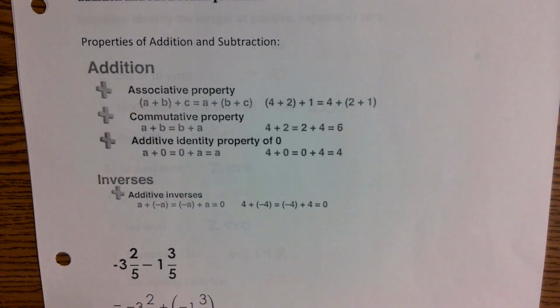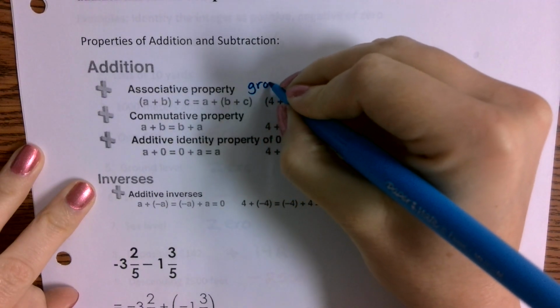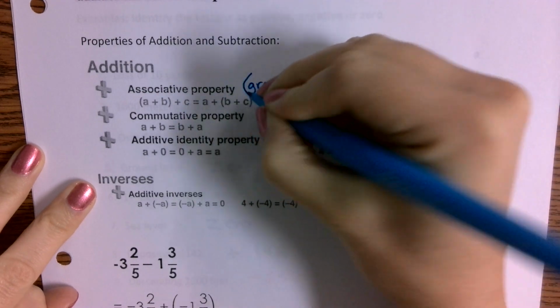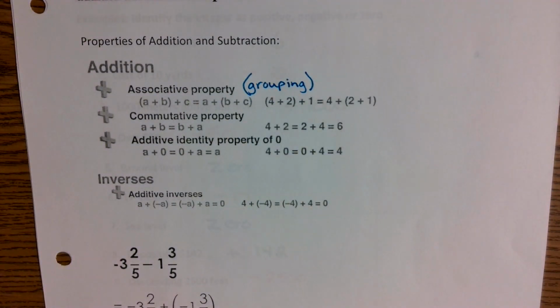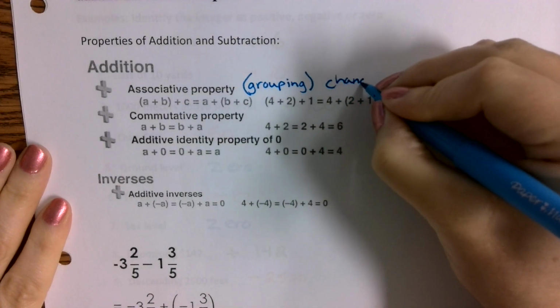So go ahead and write that down. Associative property, the grouping, and I'm going to put grouping in parentheses because that's typically where the change happens. What is inside parentheses is going to be different. The grouping is going to change.